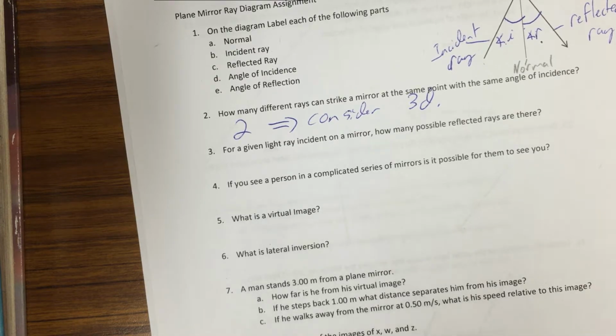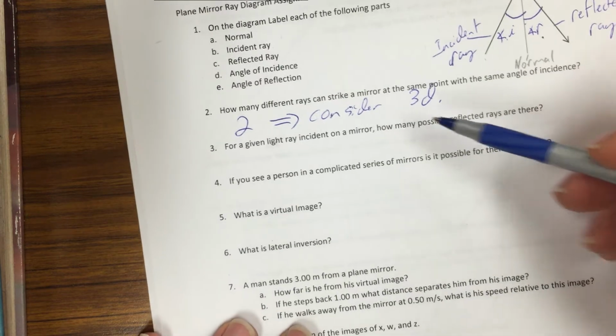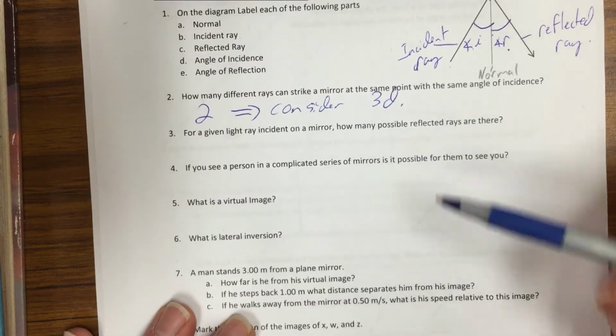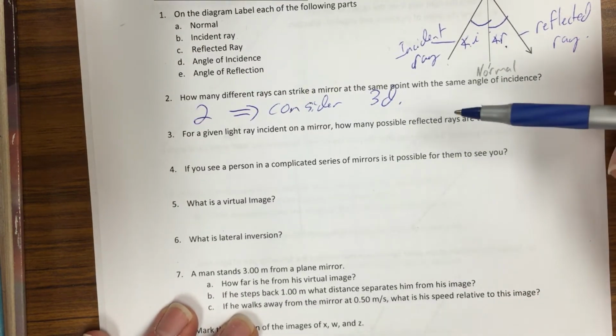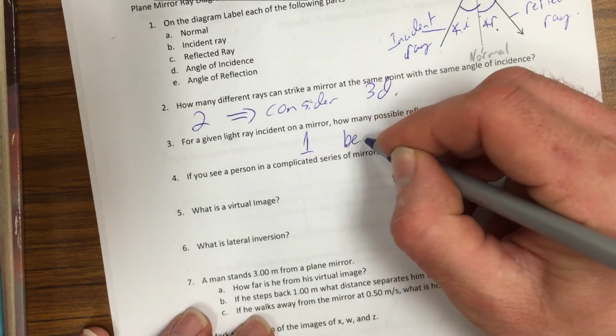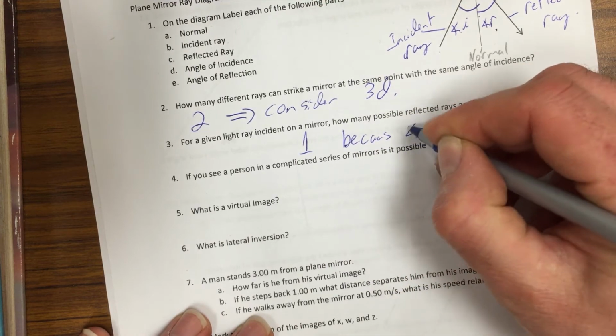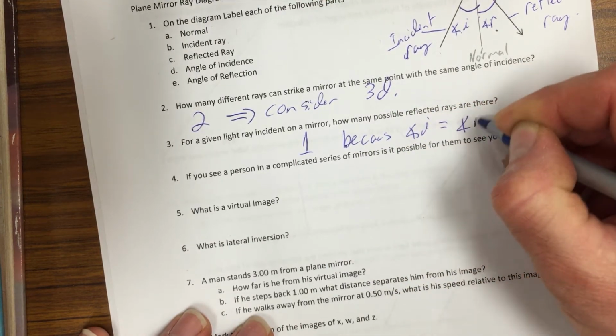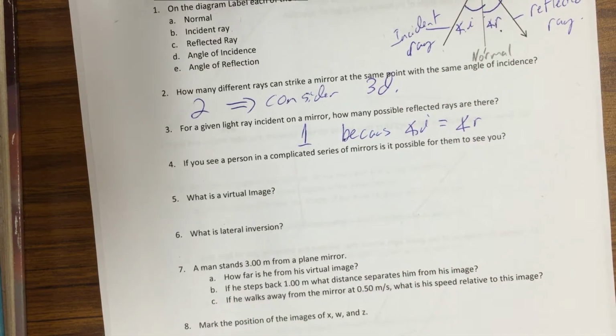Would anybody be willing to help? Landon. Law of reflection, absolutely. Law of reflection says the angle of incidence must be equal to angle of reflection. So in actuality, once you've chosen angle I, angle R has no choice. And so that means 1 is our answer there because angle I must equal angle R. We have no choice. It's locked in.